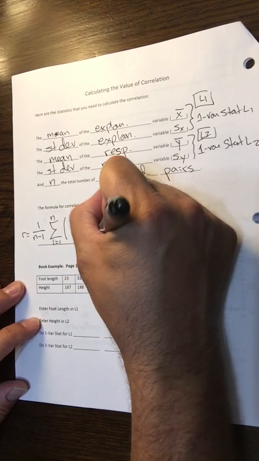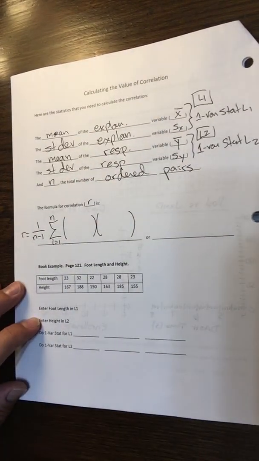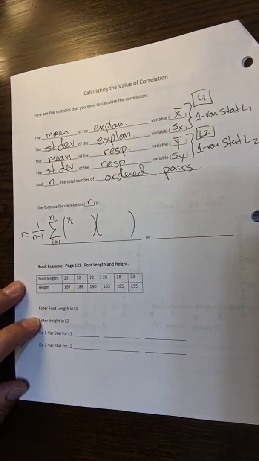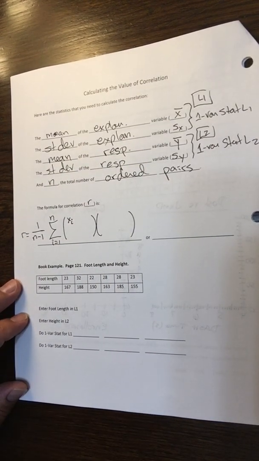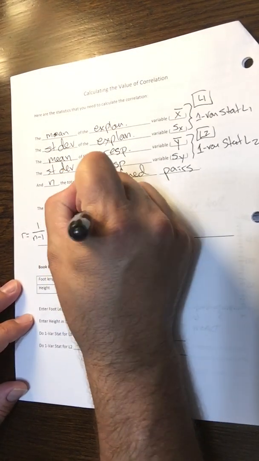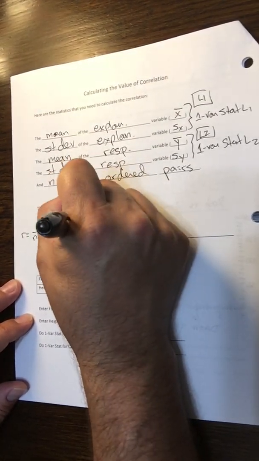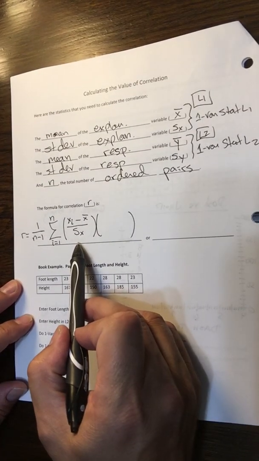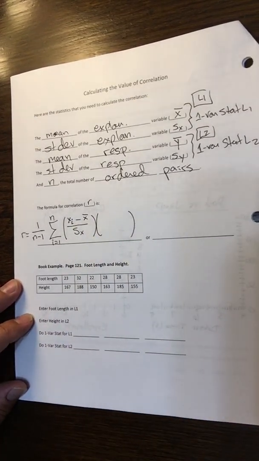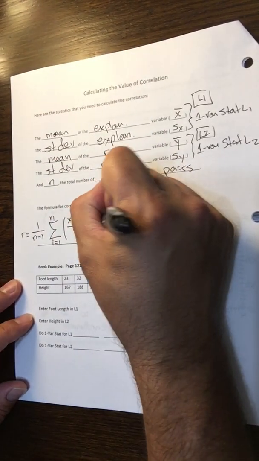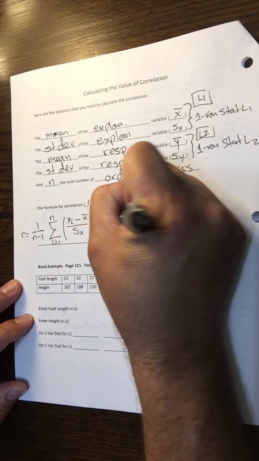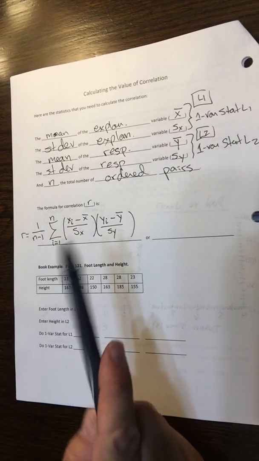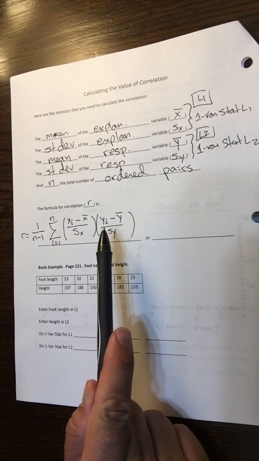This first one and this second one are multiplied together, and they go like this. x sub i, which means just the first x value and then the second x value, minus x bar over the standard deviation of x. Guys, that's just a z-score. I turn each x value into a z-score. That's all it is. And then y sub i minus y bar over the standard deviation of y. I turn the corresponding y value into a z-score.